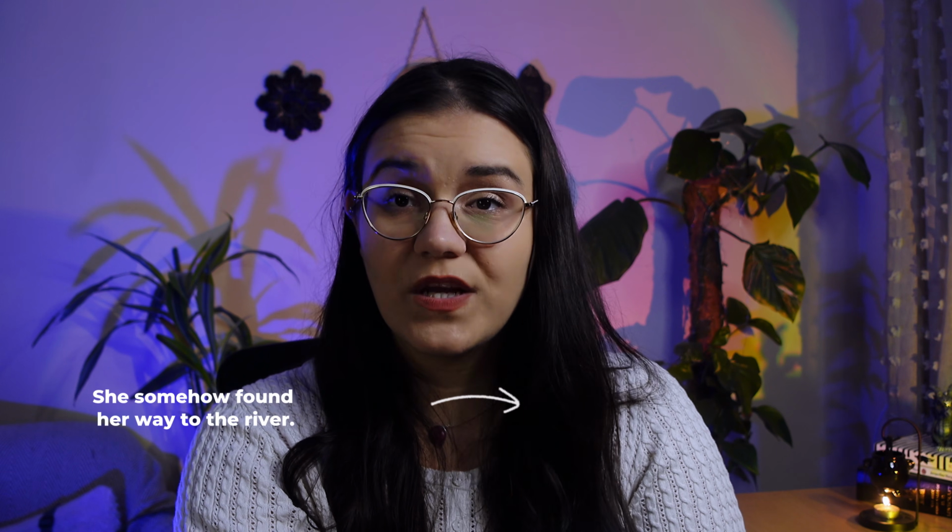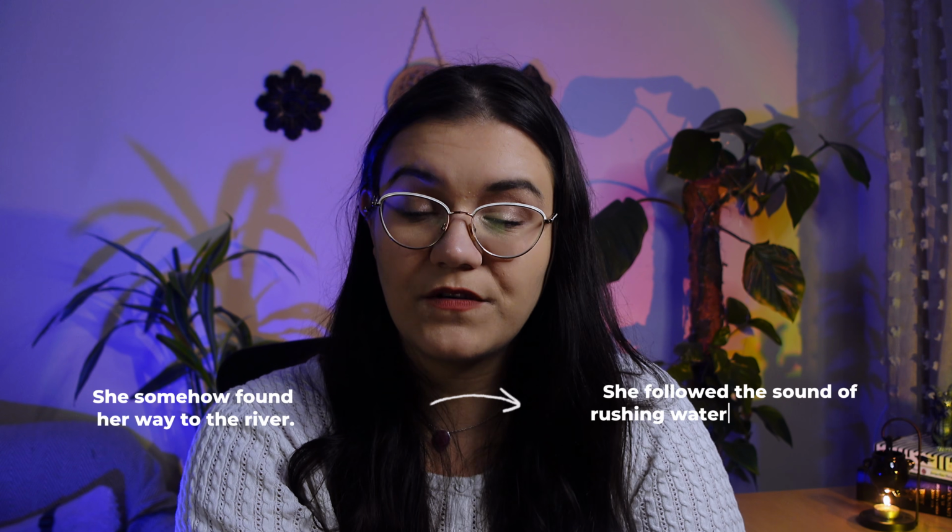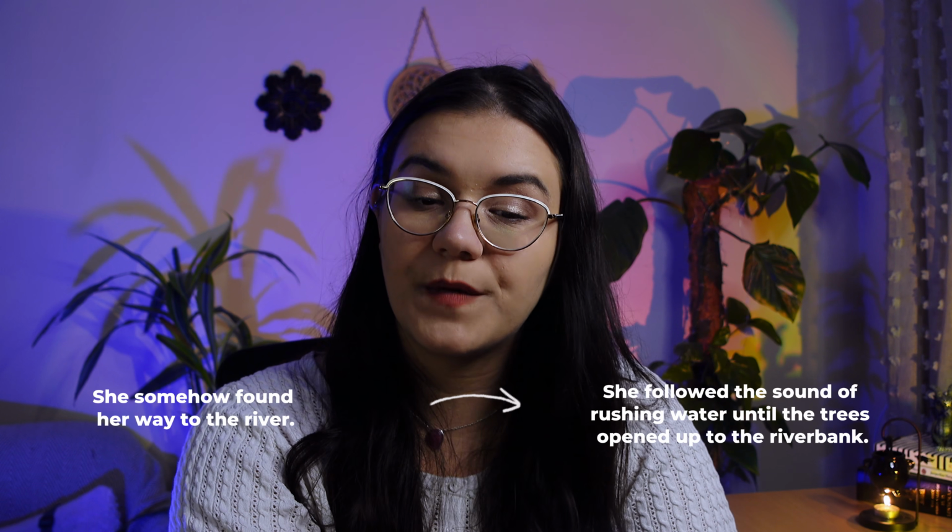And this is really important if you are writing anything like a thriller, and your details may actually be important to lead your audience on. So here's another example. She somehow found her way to the river. We could turn that into: she followed the sound of rushing water until the trees opened up to the riverbank. So do you see the difference? We're not left with a fuzzy somehow. We're shown exactly how it happened, which pulls us deeper into the world.